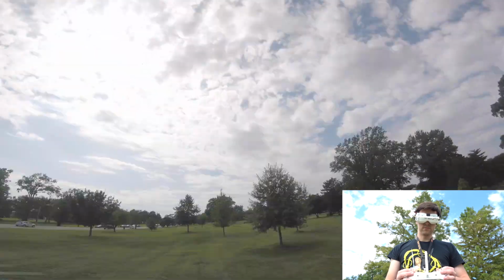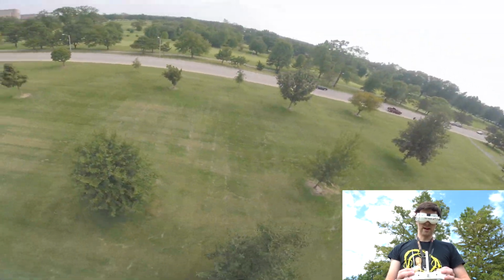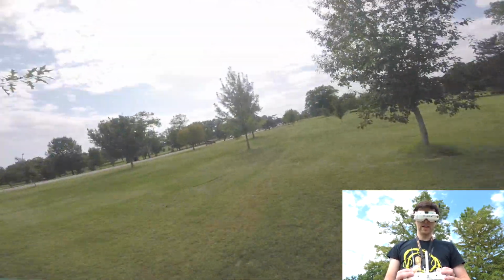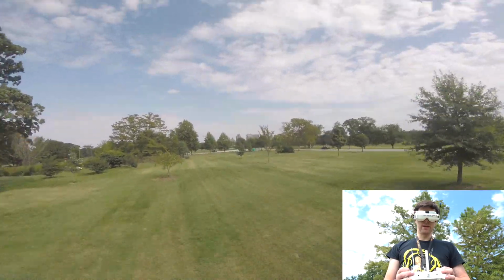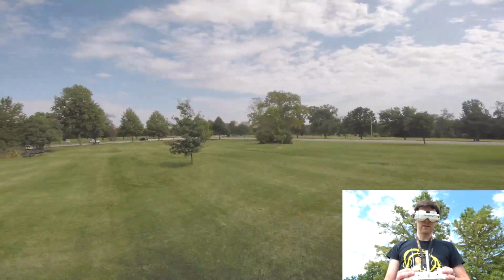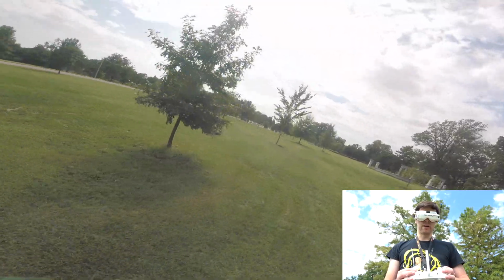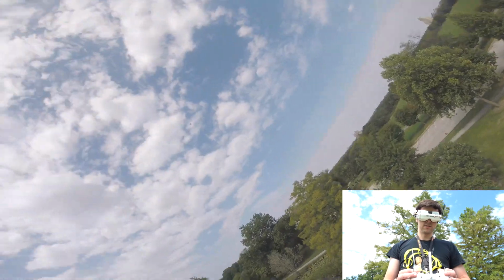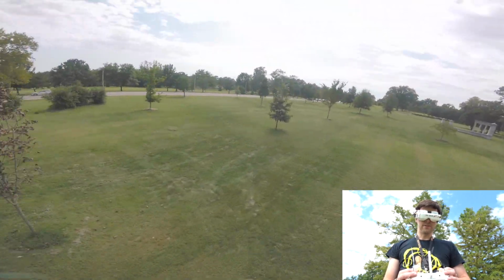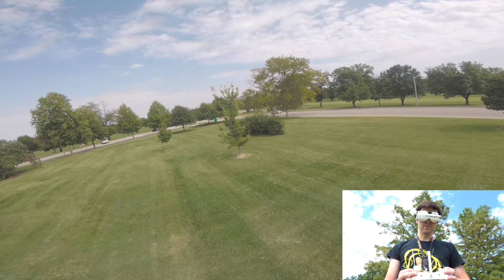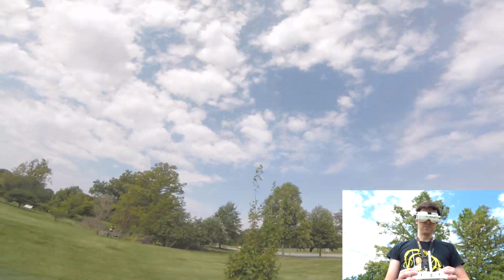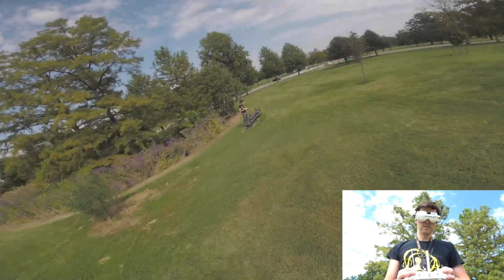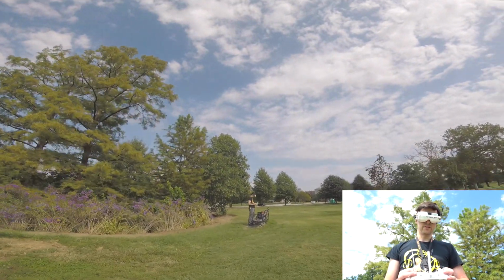Okay, yeah, so I'm going to call this thing just baseline tuned. I will probably go in and tweak these numbers a little bit, but for the most part, this feels very good to fly. Just kind of did a very sloppy Rubik's Cube. And that's a Spin Master trick for you. Anyway, that feels really good.